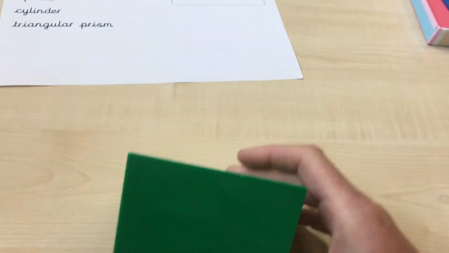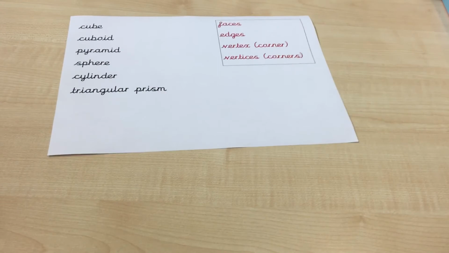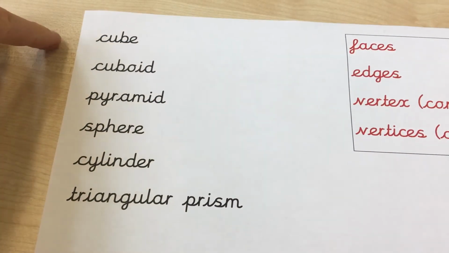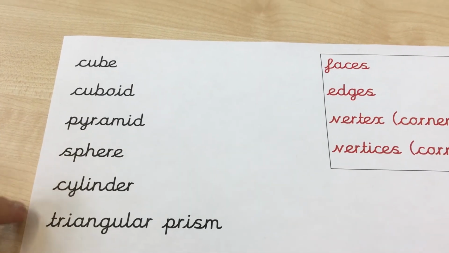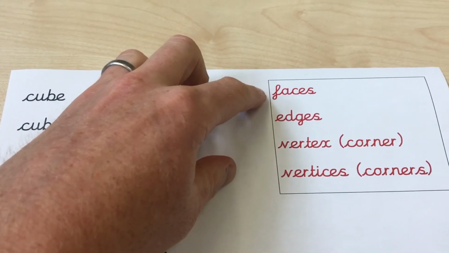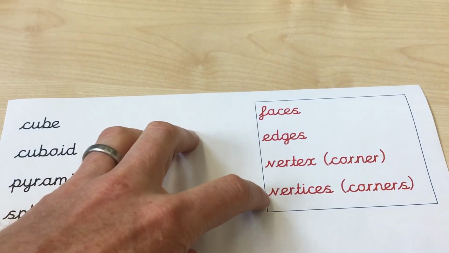So we've explored all the different shapes on this sheet. All the names of them. The cube, the cuboid, pyramid, sphere, cylinder, triangular prism. We've looked at these words here. Very important words. Faces, edges, and vertices, corners.